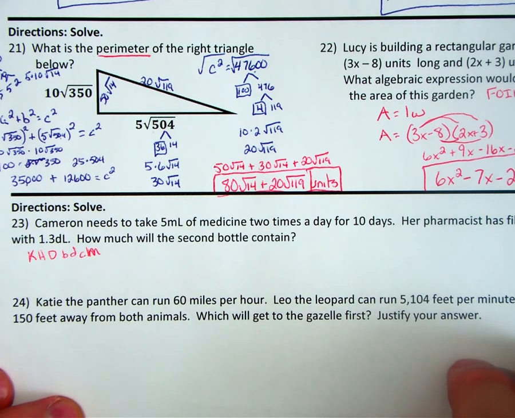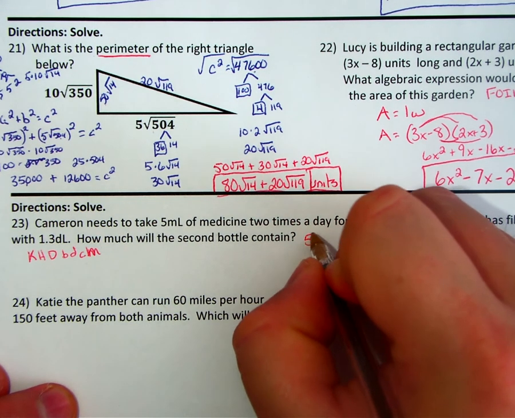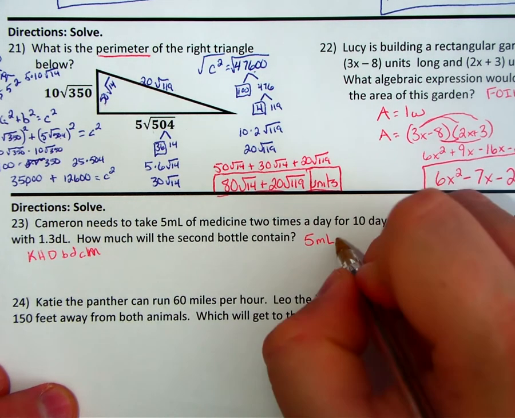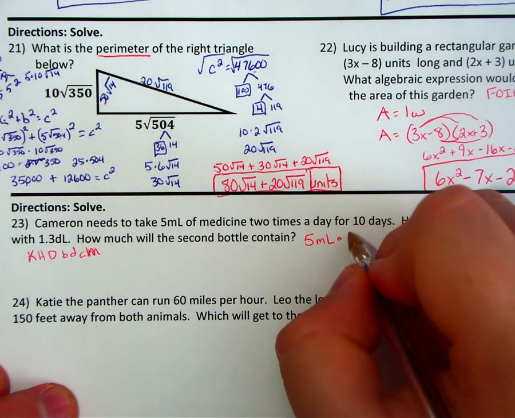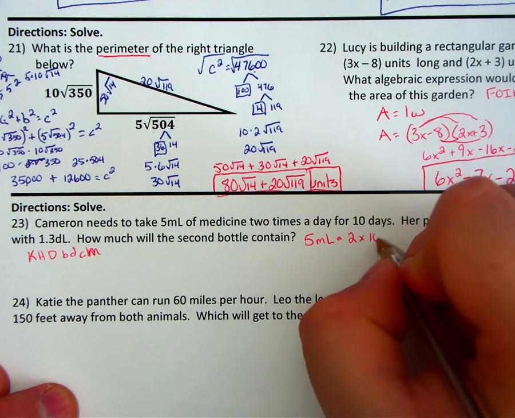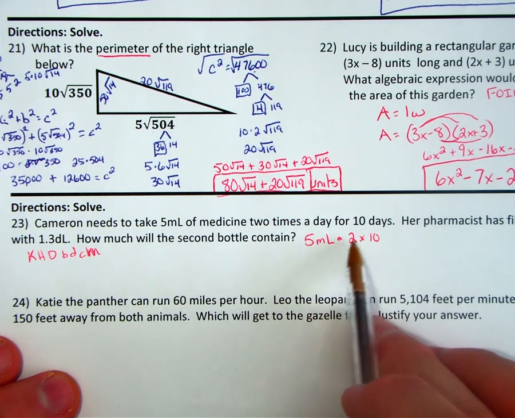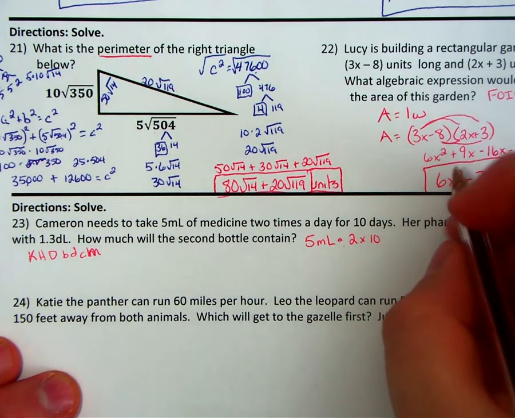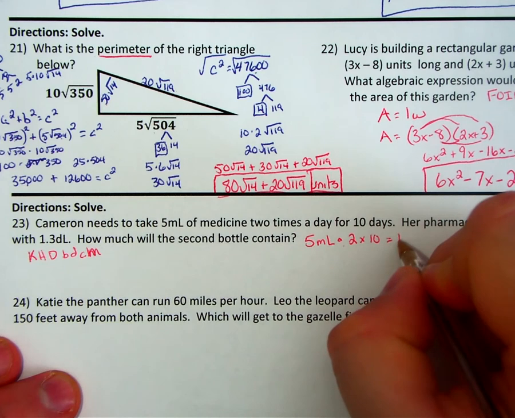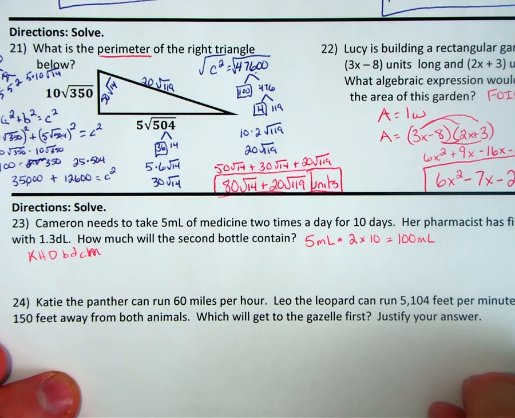So a couple of things we want to remember. We have 5 milliliters, and he's taking it 2 times a day, so we need to multiply by 2. And he's taking it for 10 days, so we need to multiply by 10. 5 times 2 is 10, times 10 is 100 milliliters of medicine that is needed.